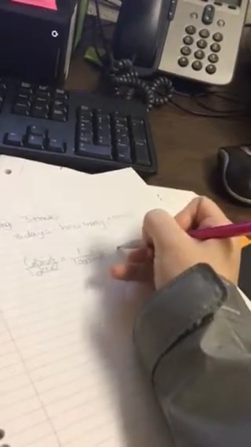This is just one dose, right? We know there are 1,000 milligrams per 1 gram. Milligrams cancel. So 60 on top, 1,000 on the bottom, grams. That's going to be equal to about 0.06 grams for one dose.